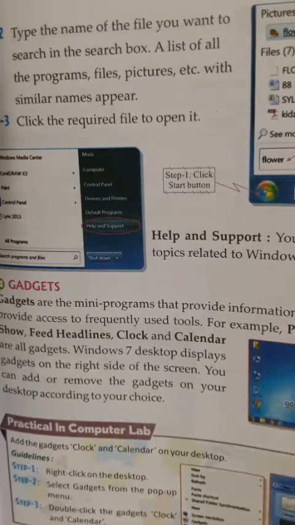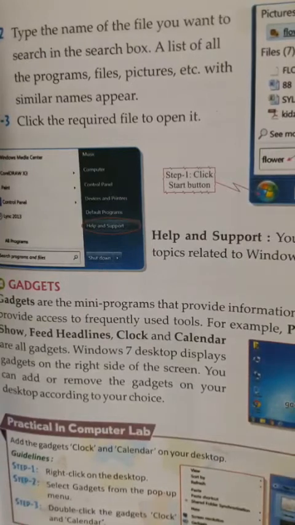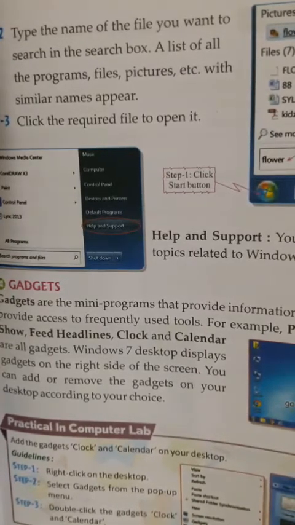You can add or move the gadget on your desktop according to your choice. If you want to keep the desktop clean, you can also remove them. So it's up to you. You can put gadgets of your own choice.